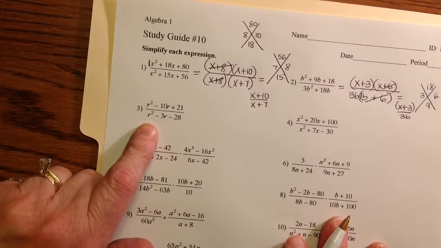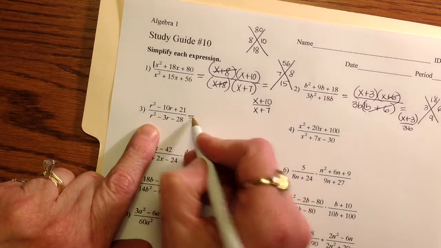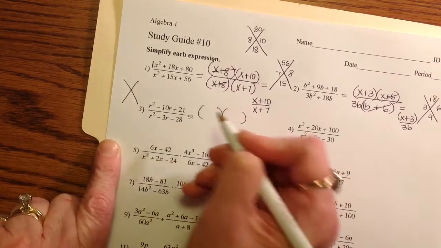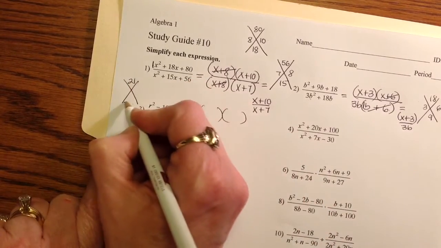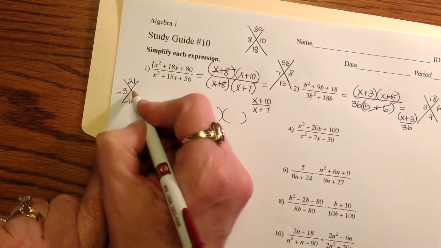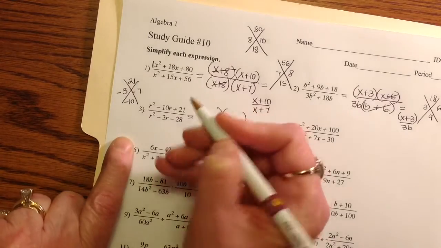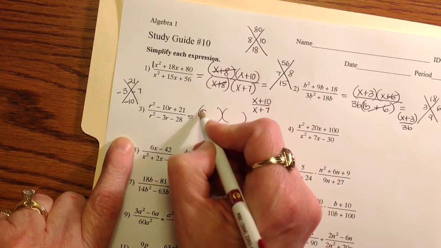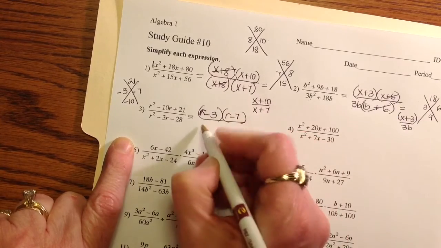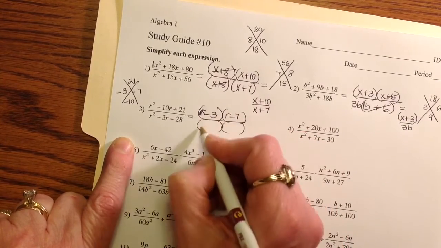Number 3 again is two trinomials. So I'm looking for numbers that will multiply to be 21, but they have to add to negative 10. So 1 and 21 and 3 and 7, so it'll have to be negative 3 and negative 7. Let's start to put x's. And then on this one, I'll go ahead and put my r's.